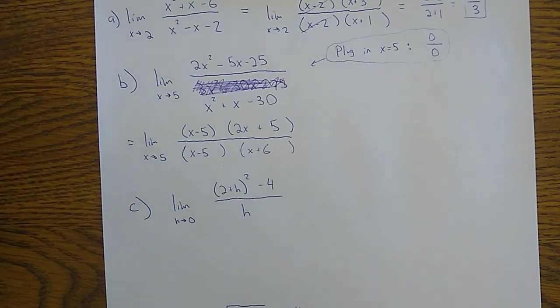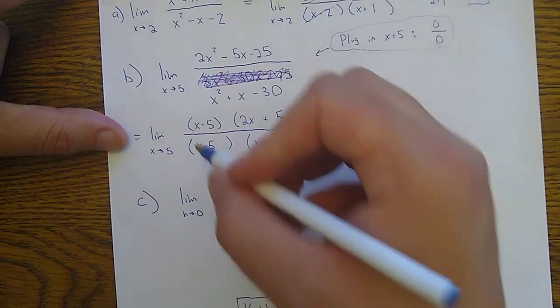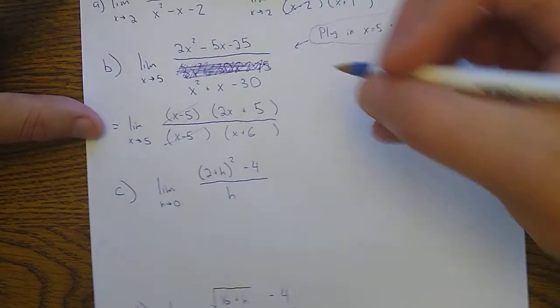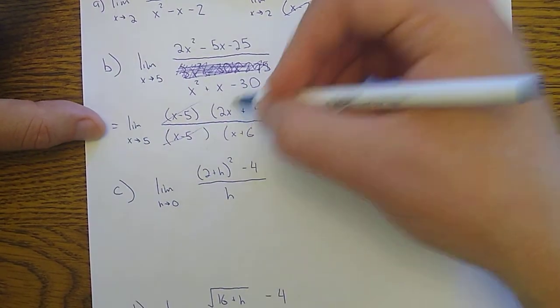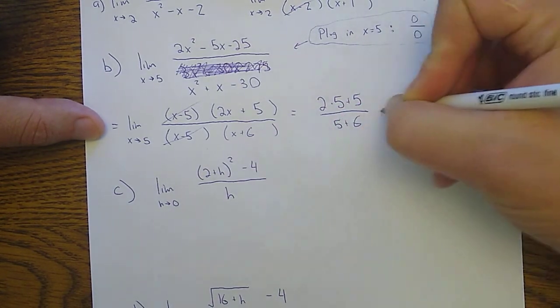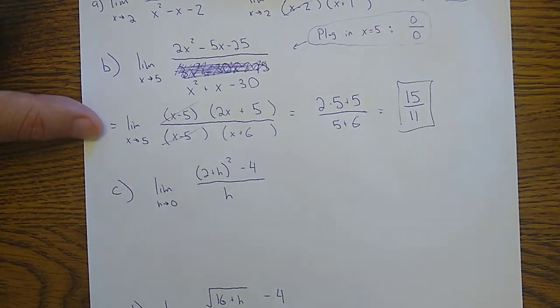And maybe we should check that that actually works, because if I multiply this out, I get a 2x squared. I would have a minus 10x and a plus 5x, and that would give me this, and a minus 25. So it looks like I factored this correctly. And then these cancel, and now I find that I can just plug in 5 with no problem. I get whatever I get, 15/11.